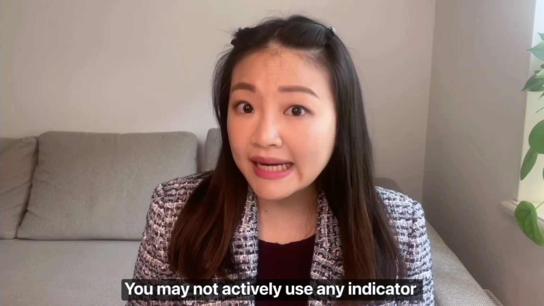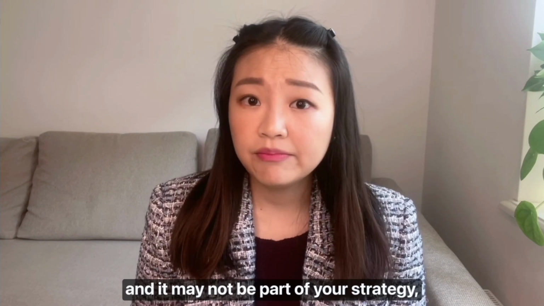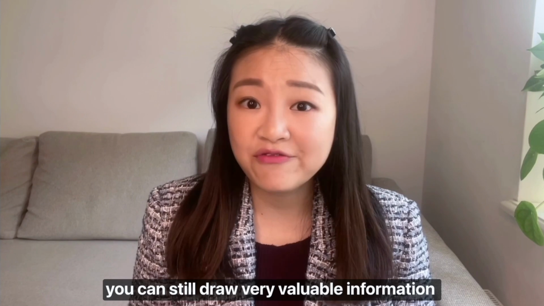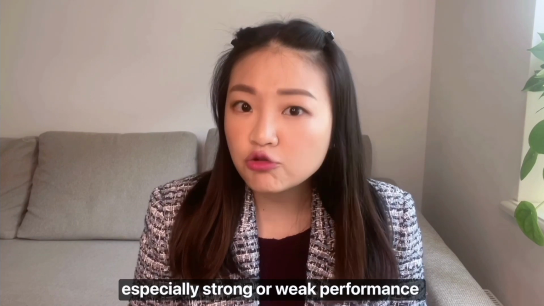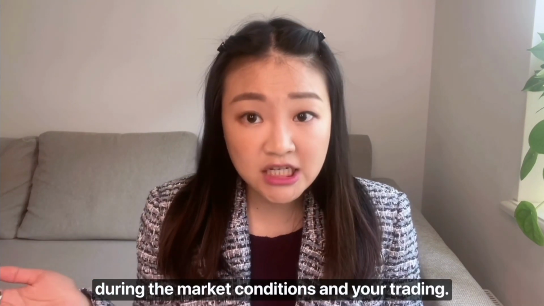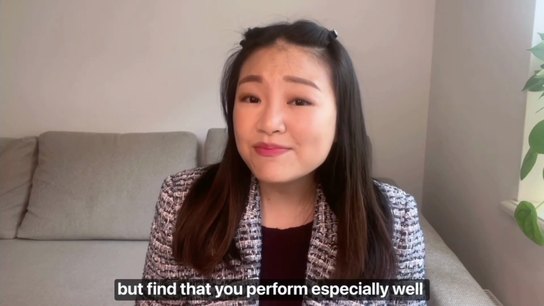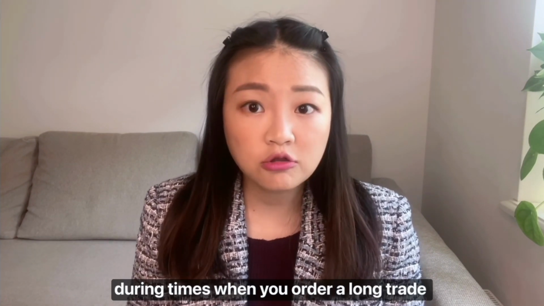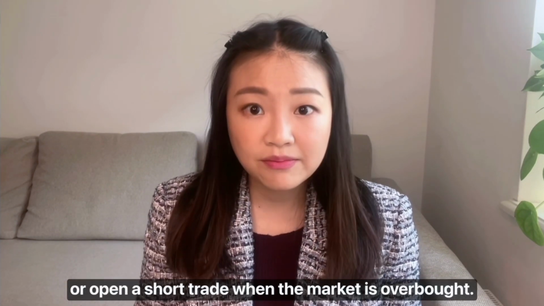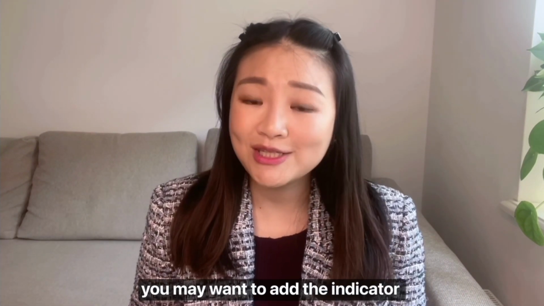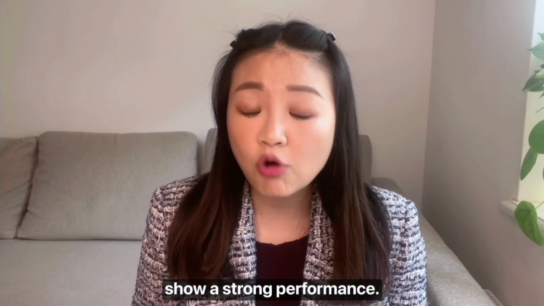You may not actively use any indicator of overbought or oversold in your analysis, and it may not be part of your strategy. However, you can still draw very valuable information from this chart. You can cross-check whether you have an especially strong or weak performance during the market conditions and your trading. You may not use the indicator, but find that you perform especially well during times when you open a long trade and the market is oversold, or open a short trade when the market is overbought. Based on this information, you may want to add the indicator in your chart analysis to seek the situation when you on average show a strong performance.